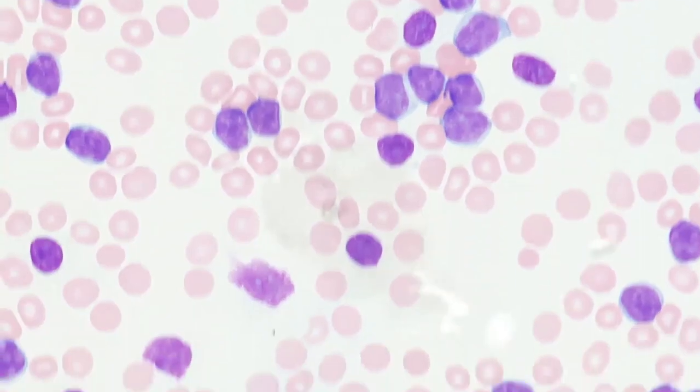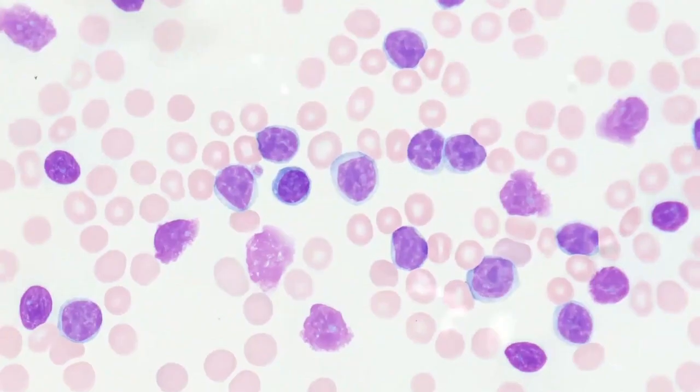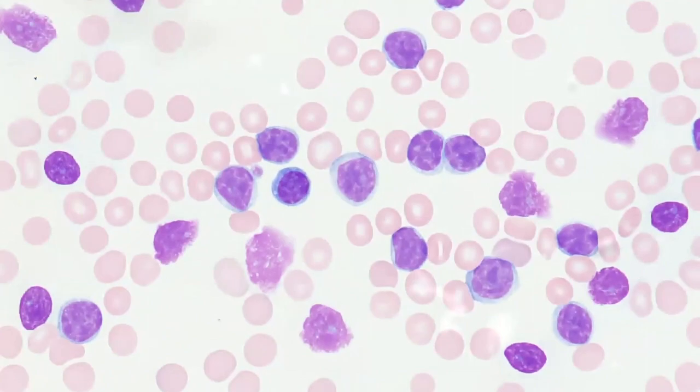Additionally, as we scan around, I want you to take note of the highly condensed chromatin pattern seen in these leukemic cells. This chromatin pattern is relatively unique to chronic lymphocytic leukemia, or CLL, and is characterized by this densely packed nuclear chromatin. The peripheral blood findings characteristic of CLL include elevated white cell count, a variable number of smudge cells, and the absolute lymphocyte count is usually greater than 5 times 10 to the 9th per liter.